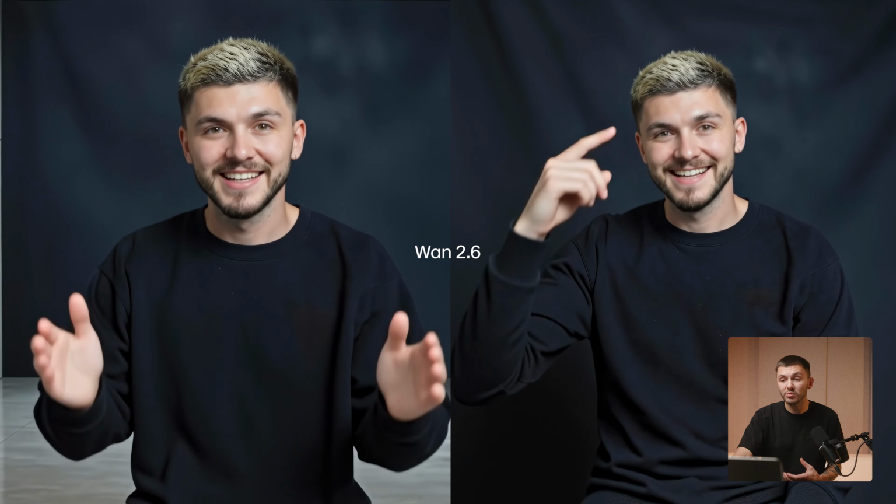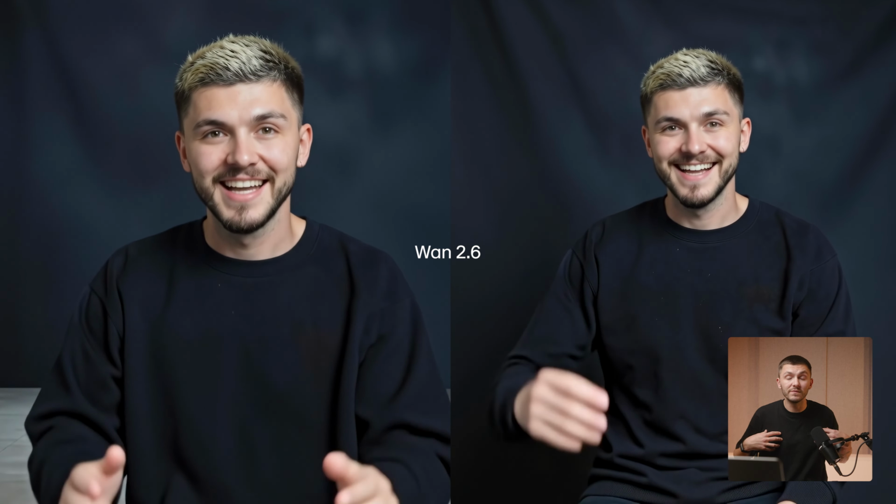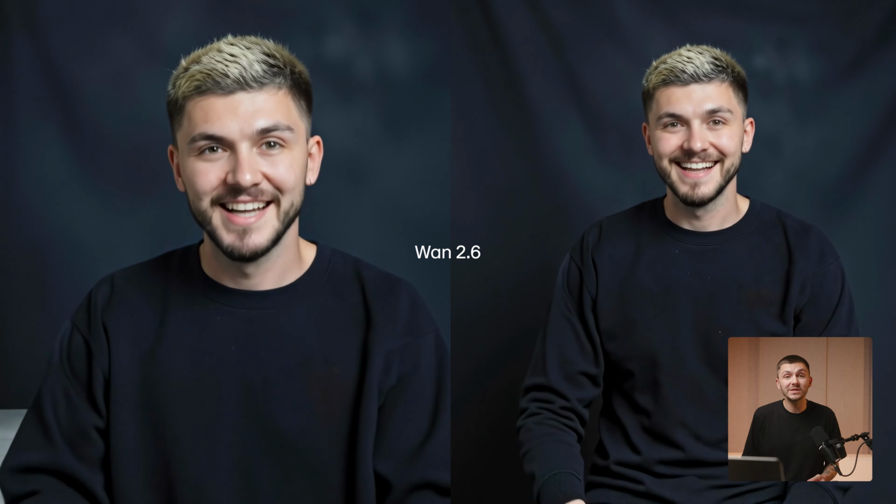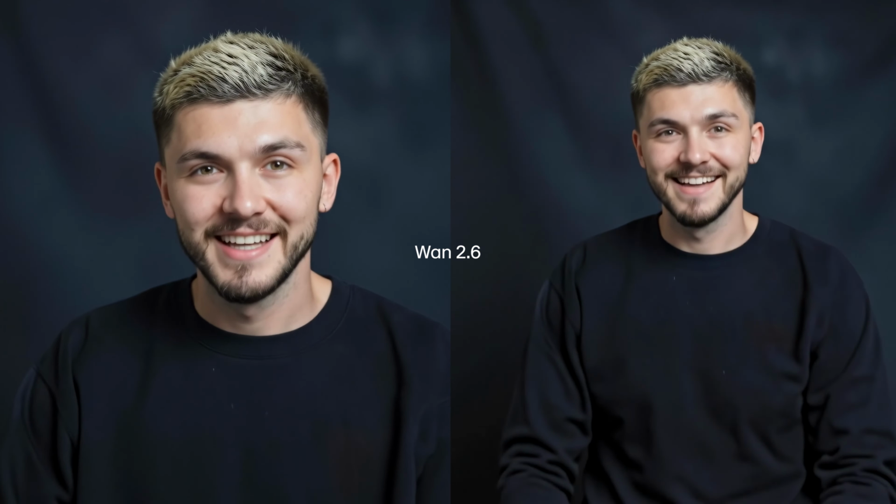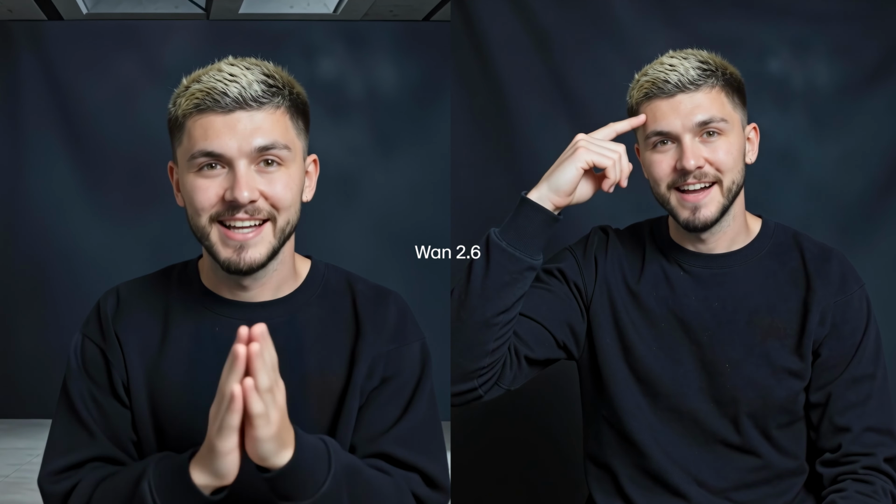Now, if we look at WAN 2.6, as you can see, both of the results are pretty crazy. There's a lot of movement in terms of the body and also the camera movement. And so WAN 2.6 gives some really good generations and the quality is very crisp, but it's a lot harder to control. To fix that, I always include in the prompt still continuous shot to get something decent.